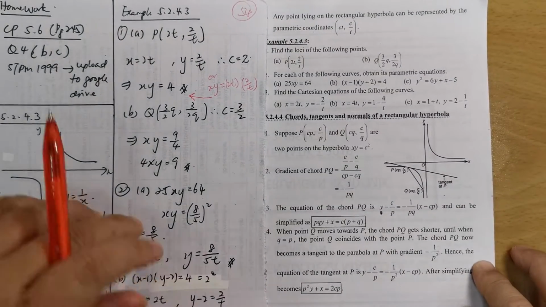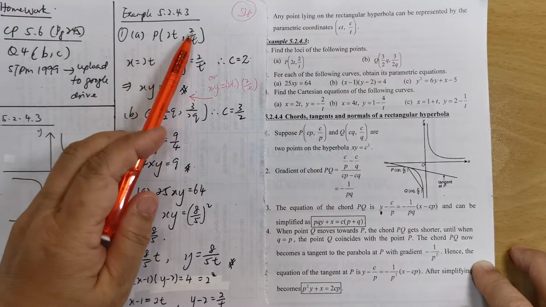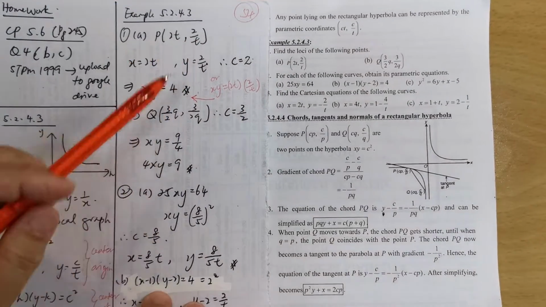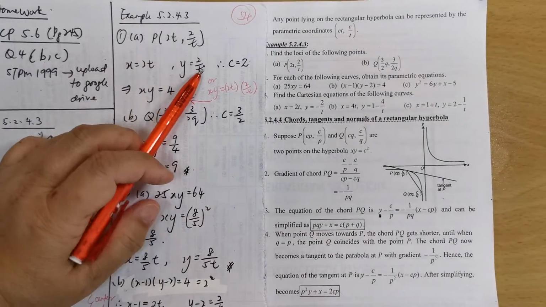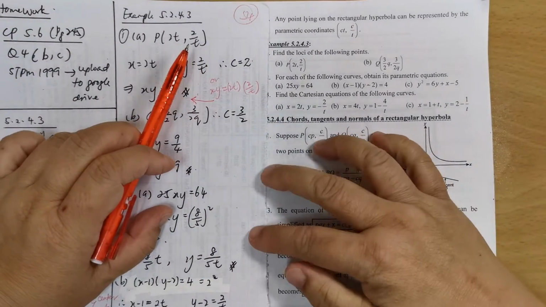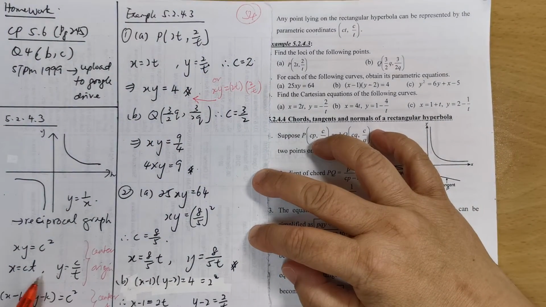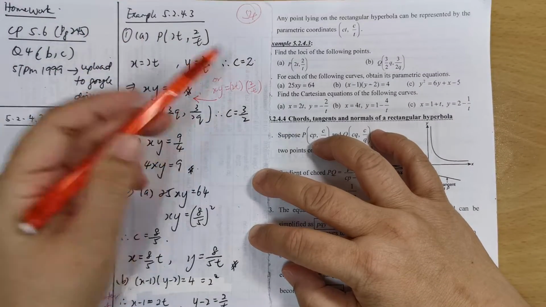First question. We are given the parametric coordinates P, which is 2t, 2 over t. So x equals 2t, y equals 2 over t. Compared to the standard form, your c is 2.